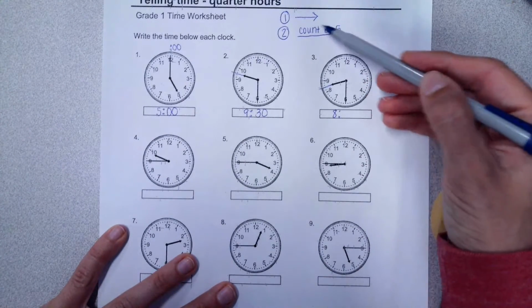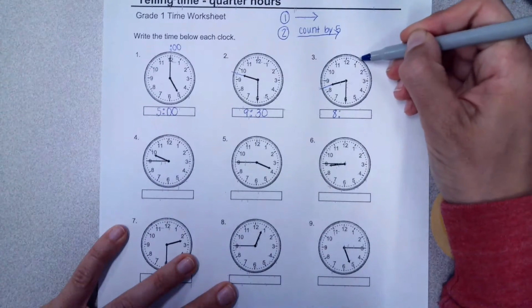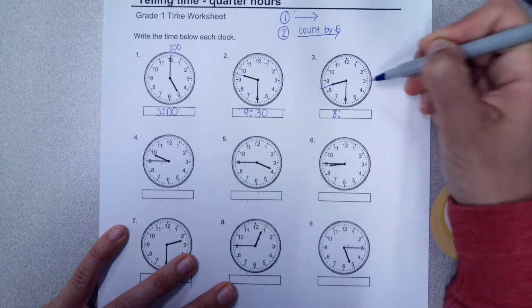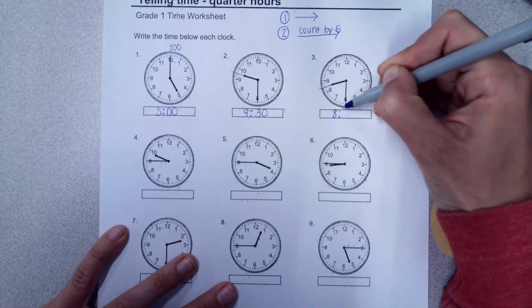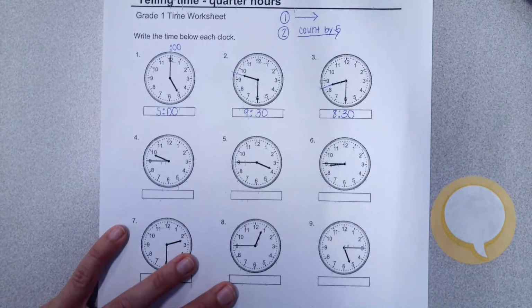And the longhand, we count by 5. Starting here. 5, 10, 15, 20, 25, 30. That's 8. That's 30 again. 8:30 this time.